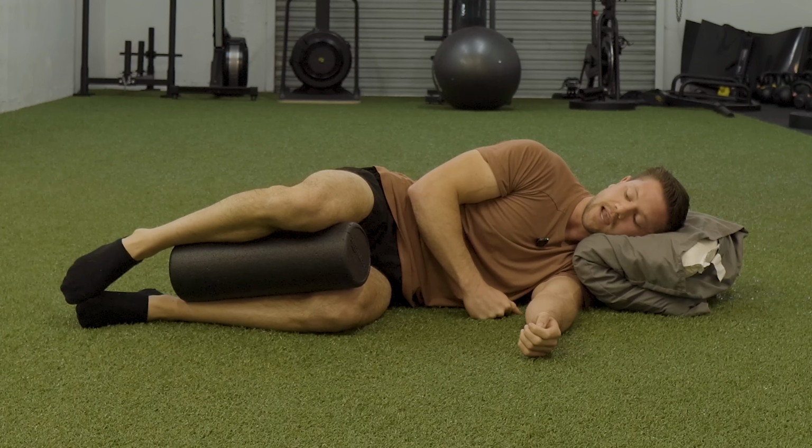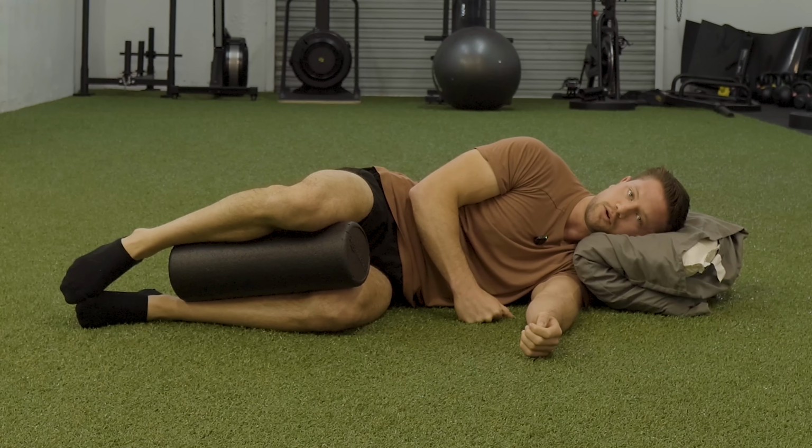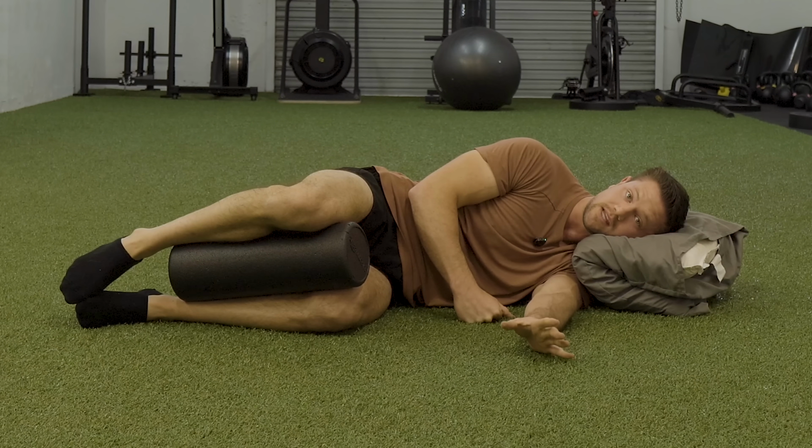And then at that end range, once your knee is ahead of the bottom knee, you're going to very gently push up with your bottom knee into that roller. 1 out of 10, literally not more than that. More than that will kick on stuff we don't want. You're going to feel your inner thigh engage on that bottom side right there.